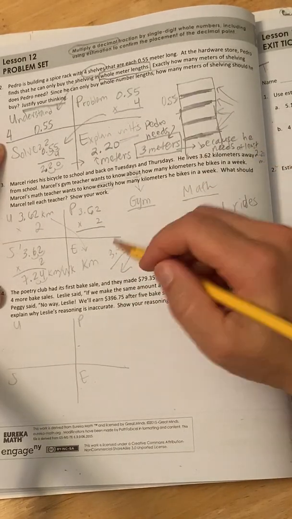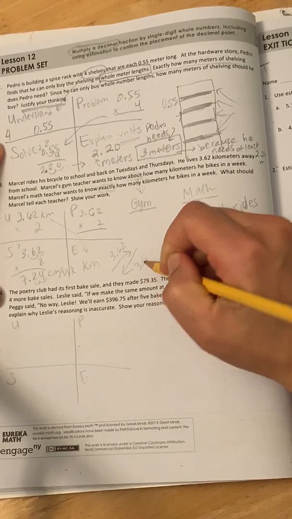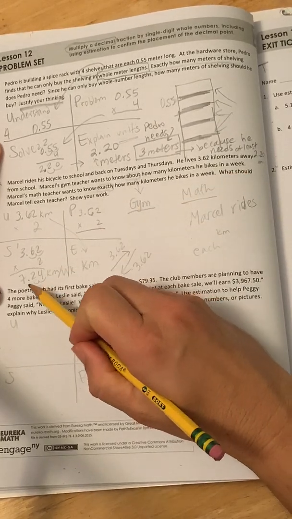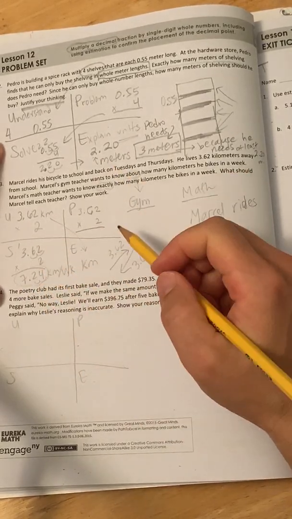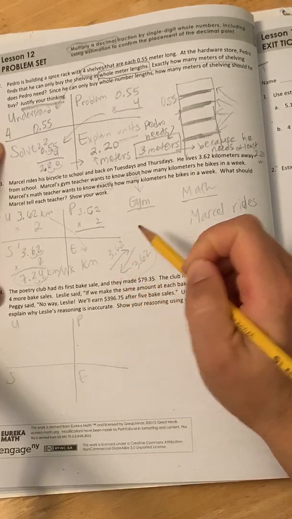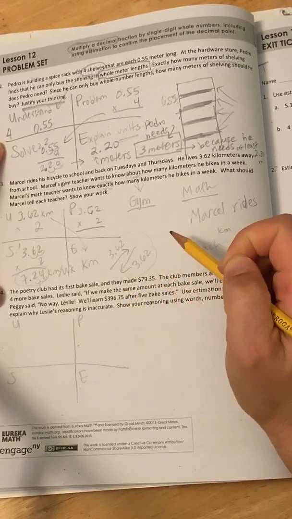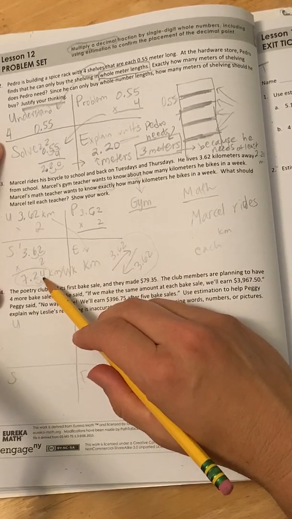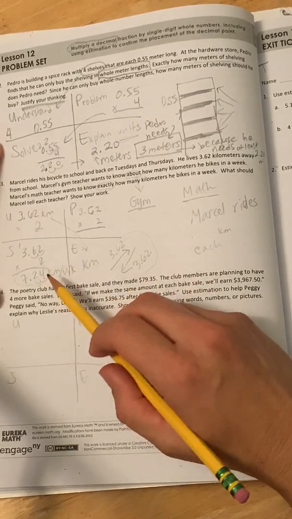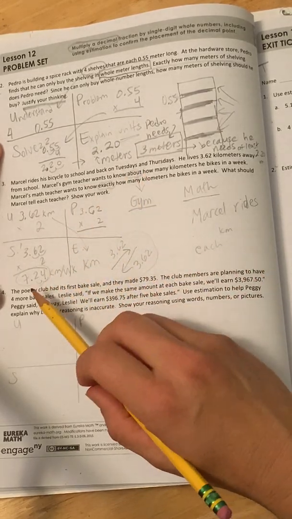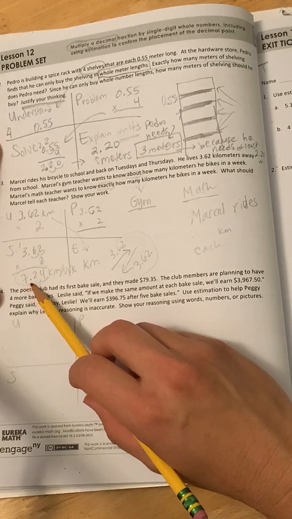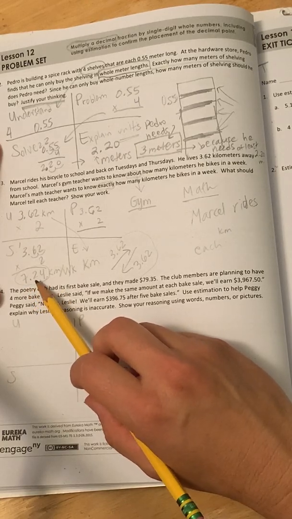So I almost did this problem wrong. That means this answer that we just found is only for one day. So to find the second day of the week, all we have to do is double this. So you can multiply by 2 again, or you could add 7 24/100ths plus 7 24/100ths.